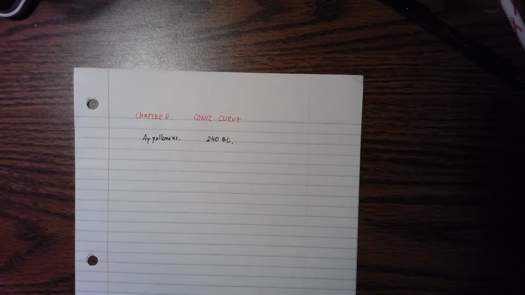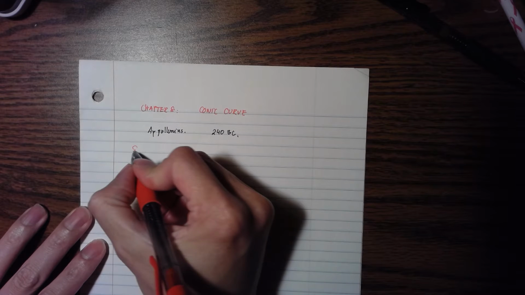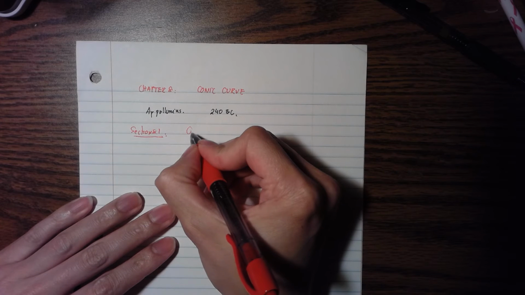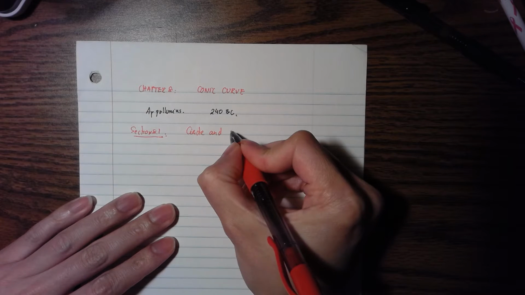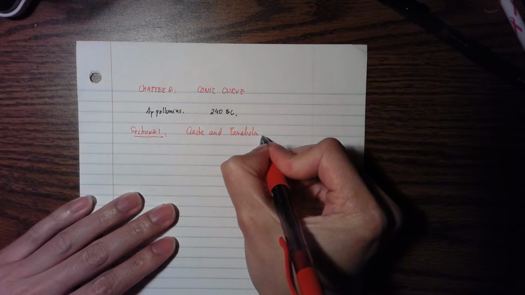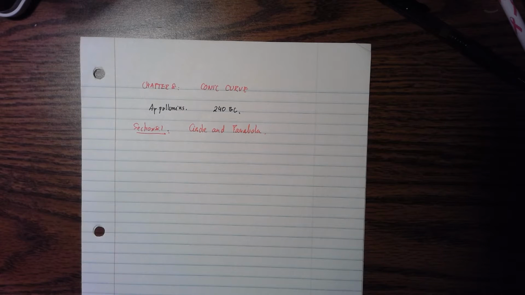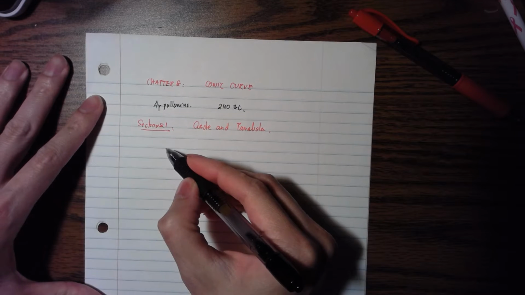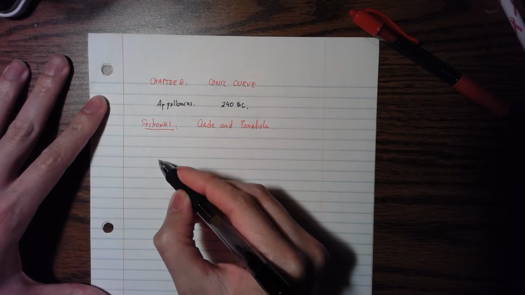So in the first section, section 8.1, I will be discussing the circle and the parabola. These conic curves are actually nothing but the intersection of a cone with a plane. So let's draw a cone. If I have a cone like this.